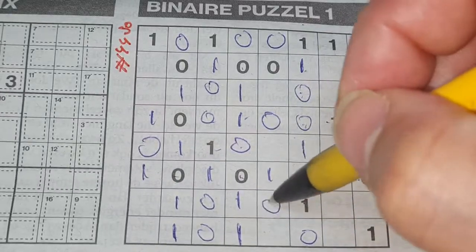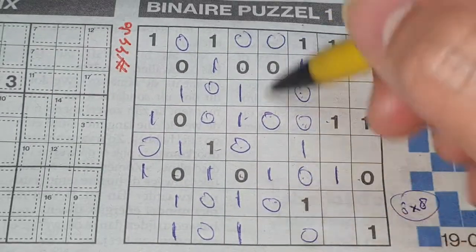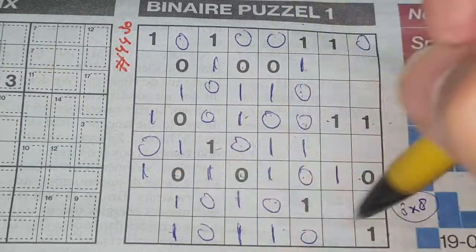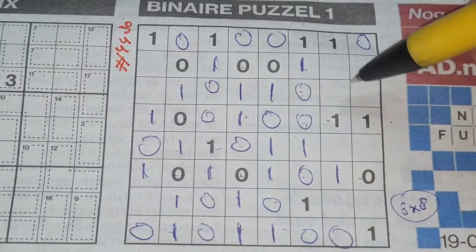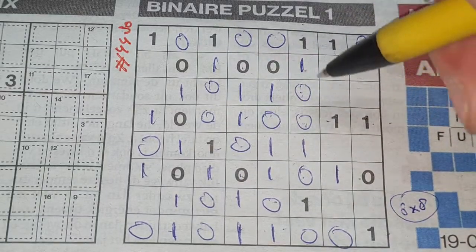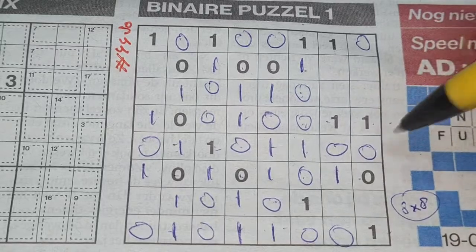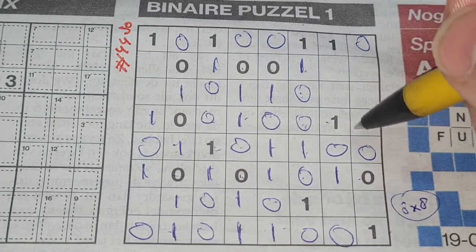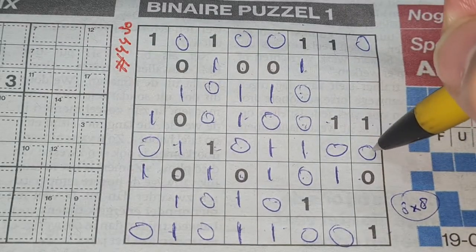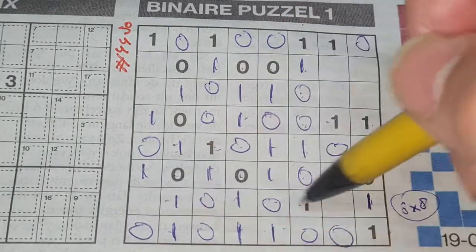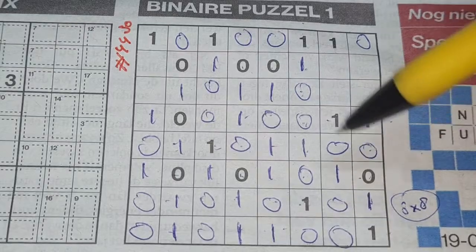Between 2 ones comes an O. 4 O's we have here, so the rest are ones. 4 ones we have here, so the rest are O's. 4 ones we have here, so the rest are O's. Between 2 O's comes, double O, here one, there one. 4 ones we have here, so the rest are O's.